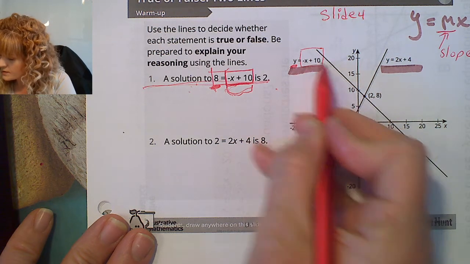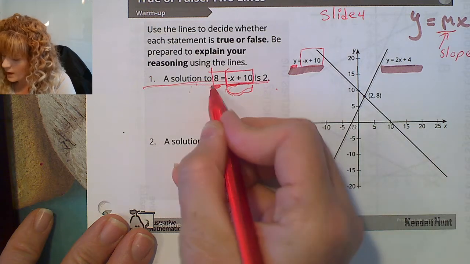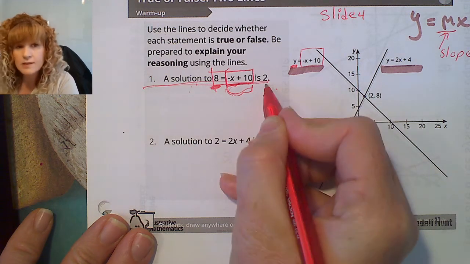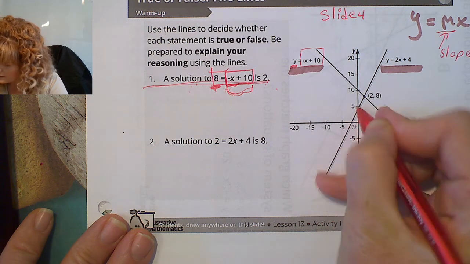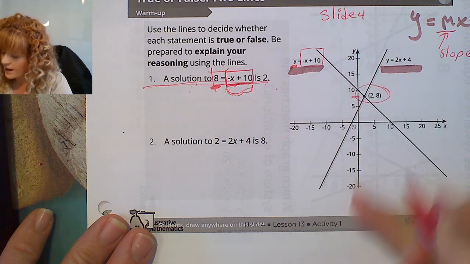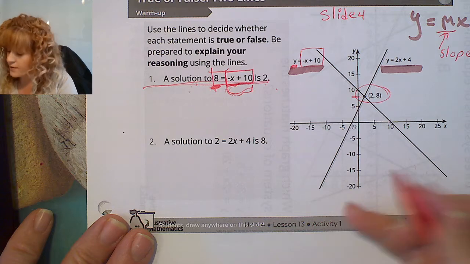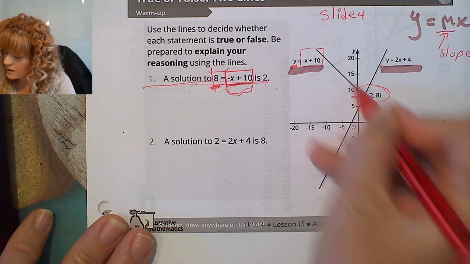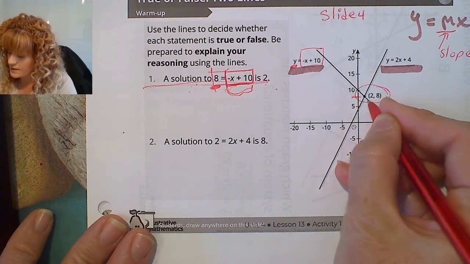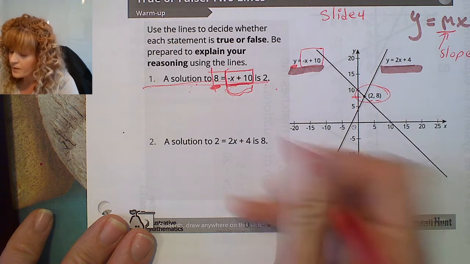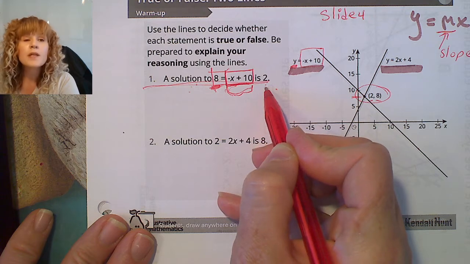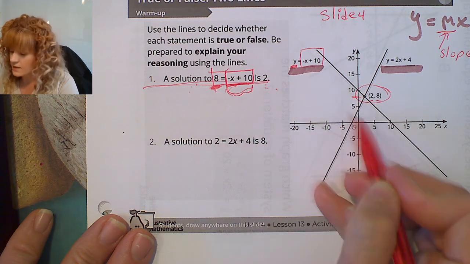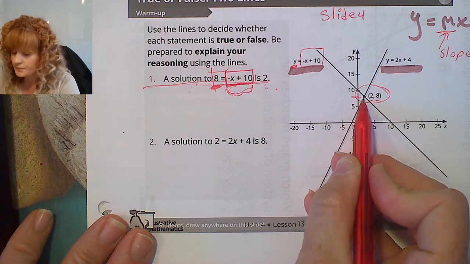Okay, so what we can do is look at the line. And when y equals 8, is x really 2? Go to the y of 8. Oh, look, it's right here. They have it already on the graph, and they're showing you that this point on the line has coordinates x equals 2 and y equals 8. So, is the solution 2? Yes, because that is a point on the line.